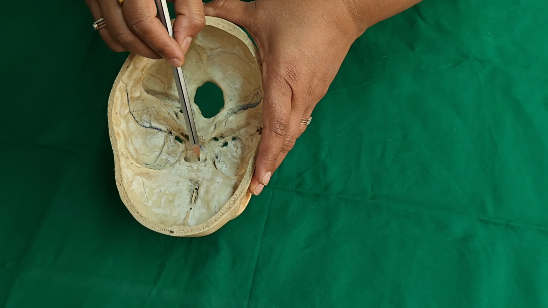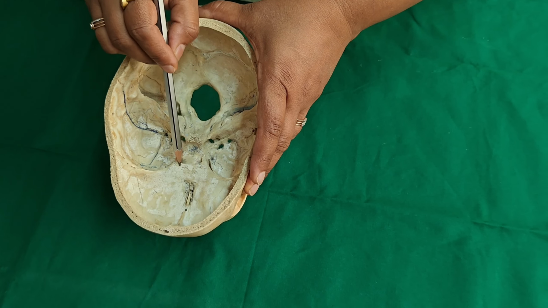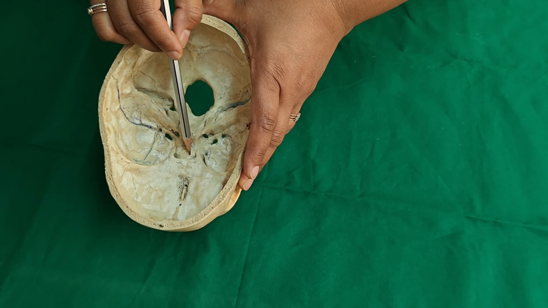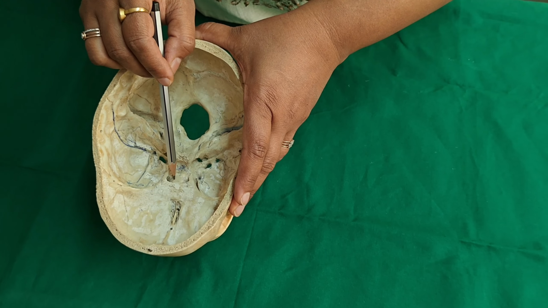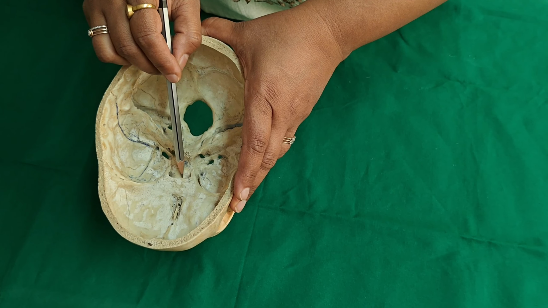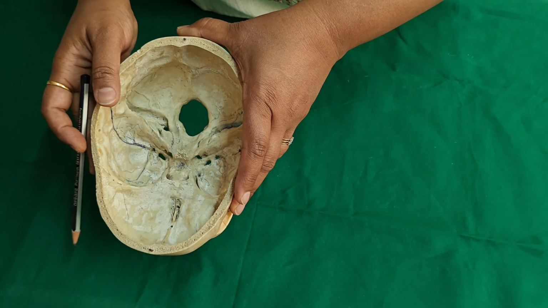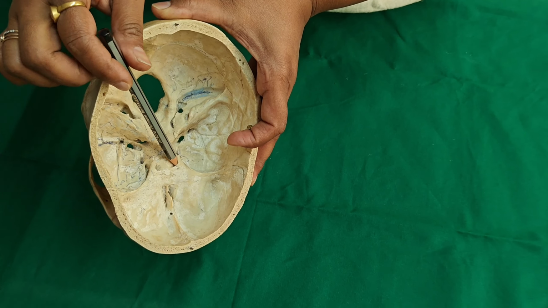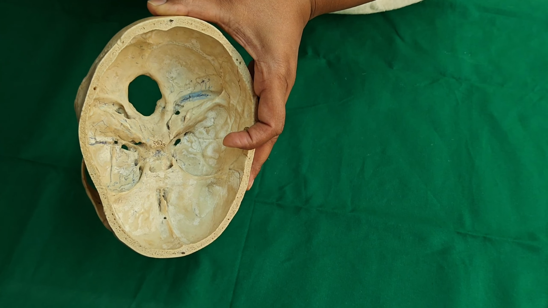Now in between these two clinoidal processes, this part of the sphenoid is called the jugum sphenoidale. Behind that there is a shallow, horizontally placed sulcus called the sulcus chiasmaticus. The optic chiasma is not exactly present here; it will be a little above this sulcus. The two ends of the sulcus lead to two openings. I hope you are able to see the openings here. There is one opening I can show. This is a small canal opening inside the skull. This is the optic canal.